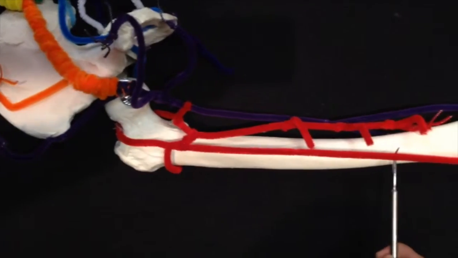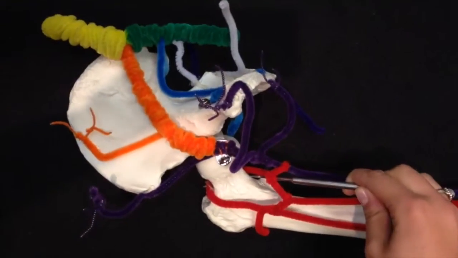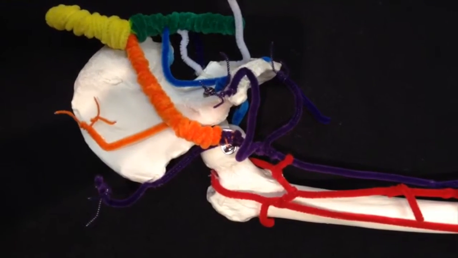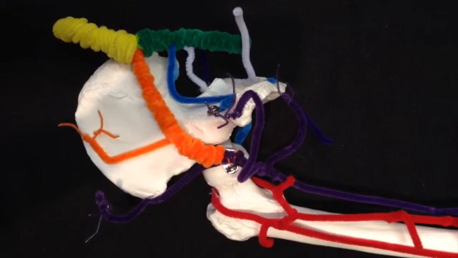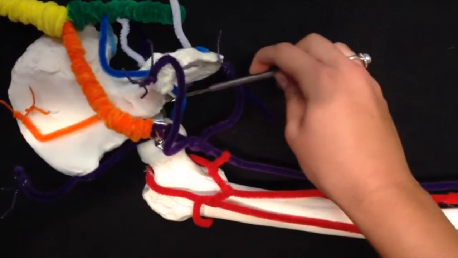Medial femoral circumflex artery wraps around the posterior side of the femur, supplying the neck and head of the femur. In a fracture of the femoral neck, this artery can easily be damaged, and avascular necrosis of the femur head can occur. The acetabular branch of the obturator artery can also be damaged with this injury.